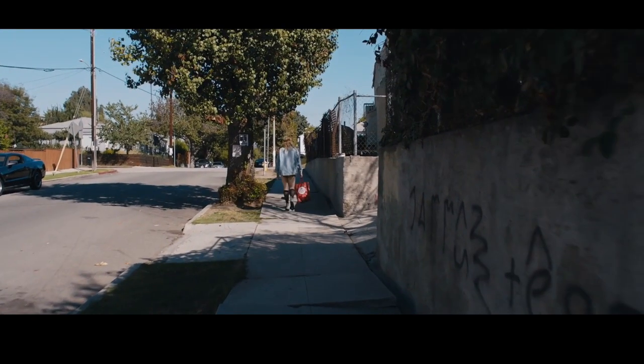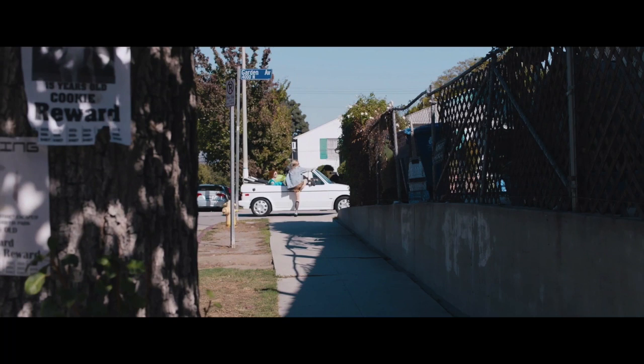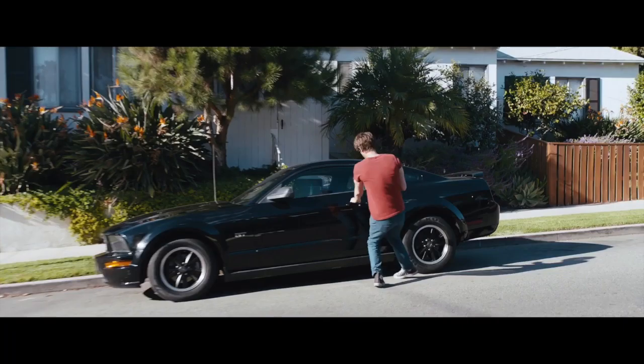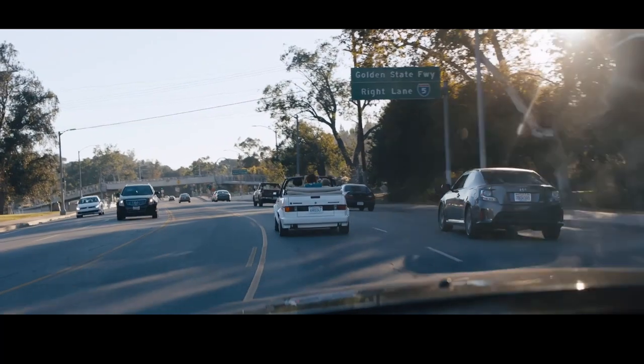She gets into a car with 2 other girls. Again, here are 3 ladies. He pursues these girls in a black Mustang. This part reminds me of Vertigo.